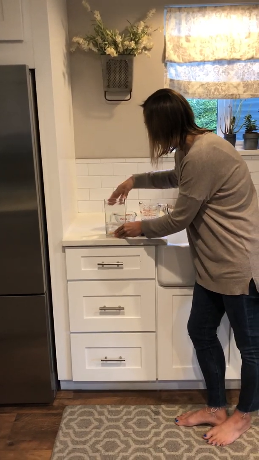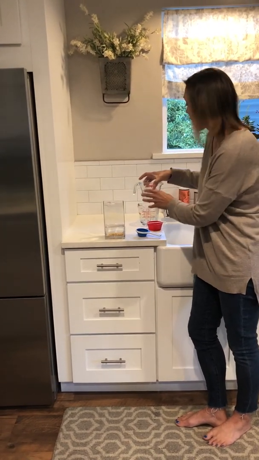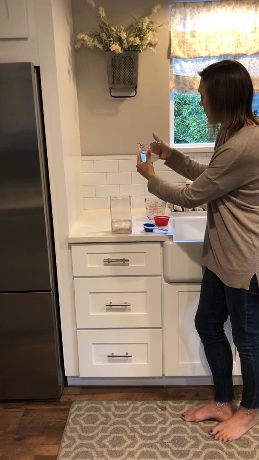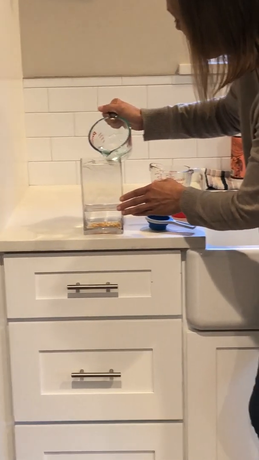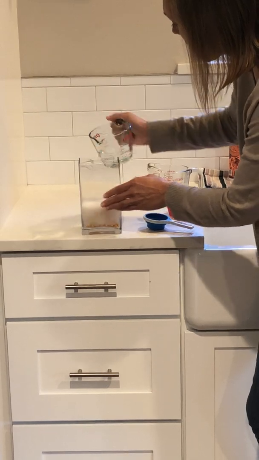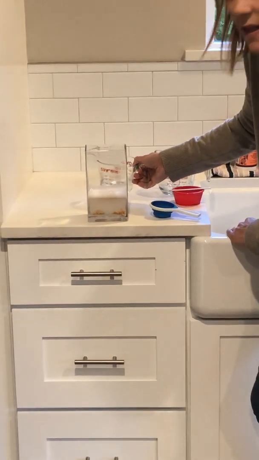So then I'm going to pour in the vinegar. I have a half a cup of vinegar, and I'm going to pour it in. Do you see the bubbles?